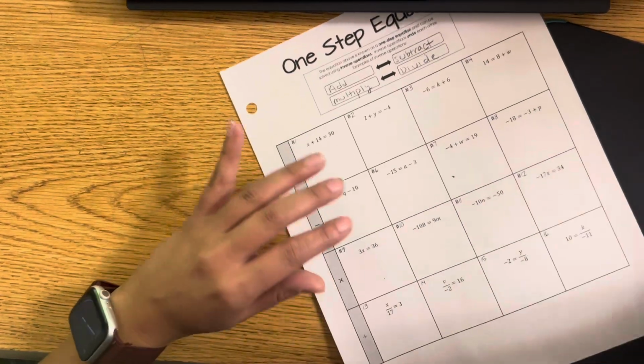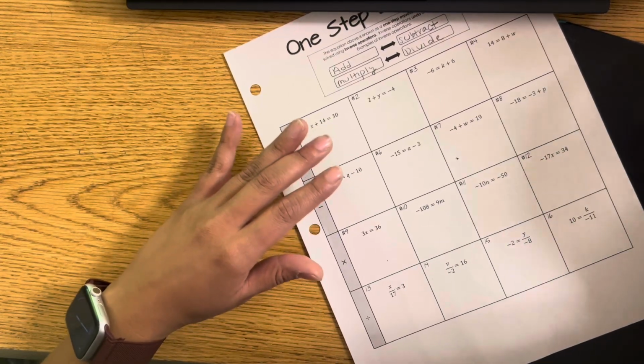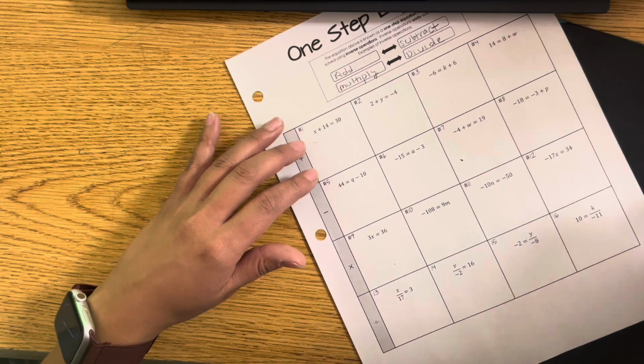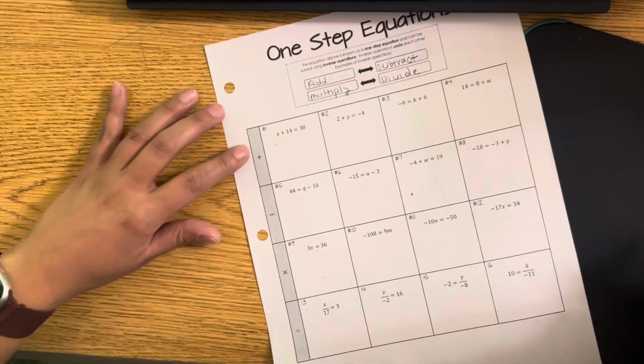While we're doing this, you have to remember your integer rules that we covered that second week of school, and I'm going to refresh your memory on them as we go. So let's look at number 1.